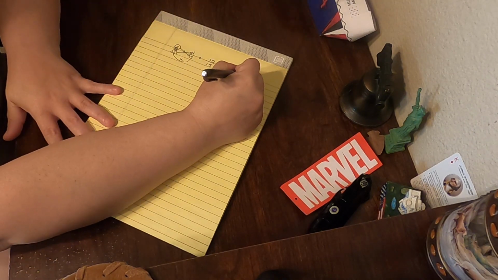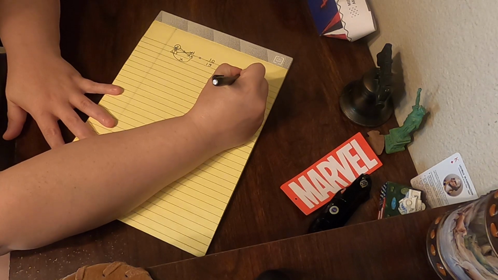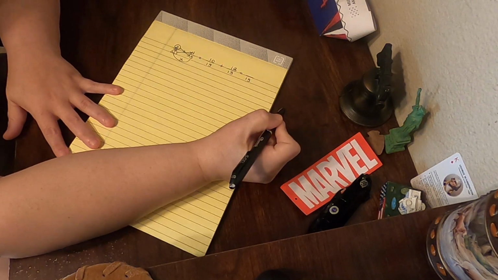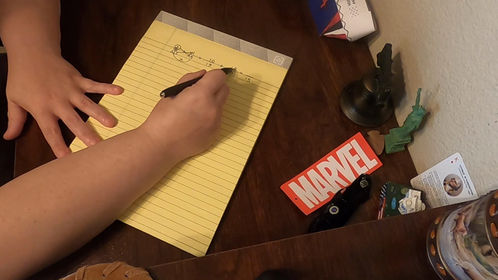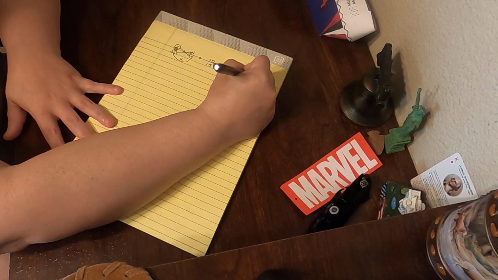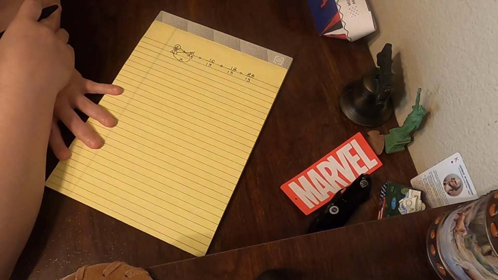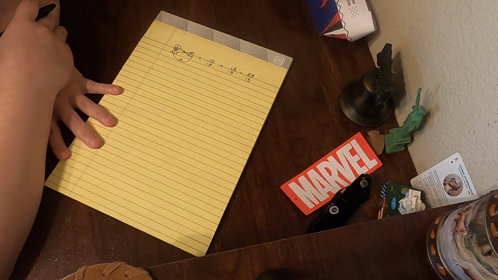So now, our denominator does not change, so it's still 15, but 10 plus 12 is 22. So your answer would be 22 over 15.